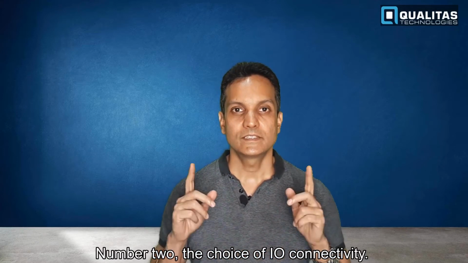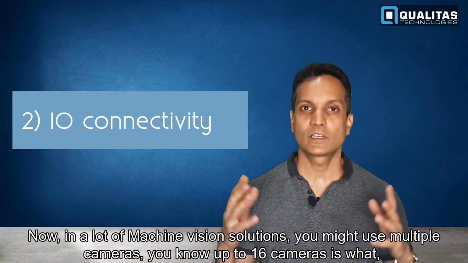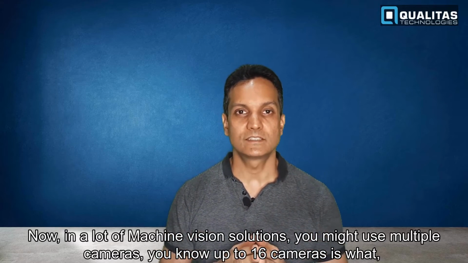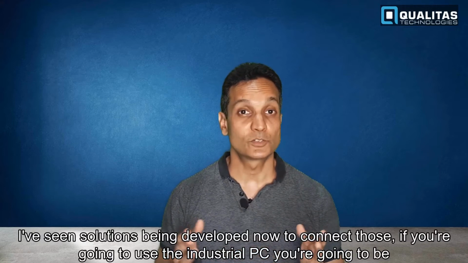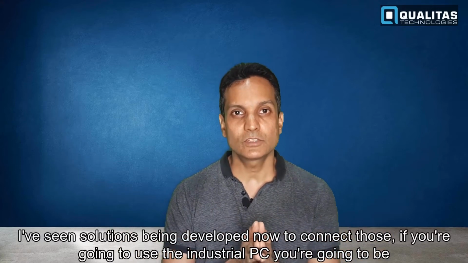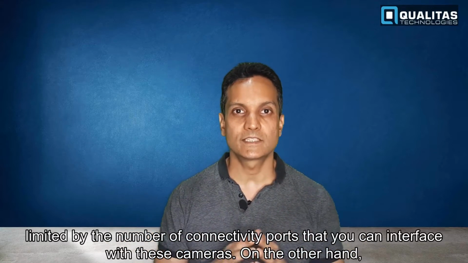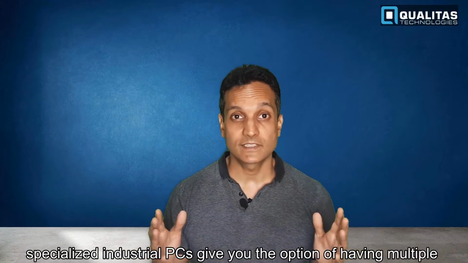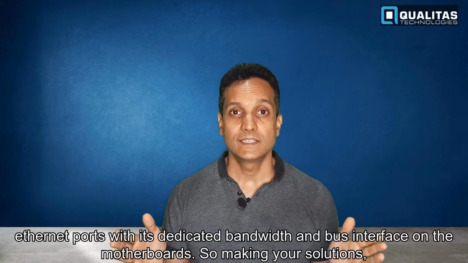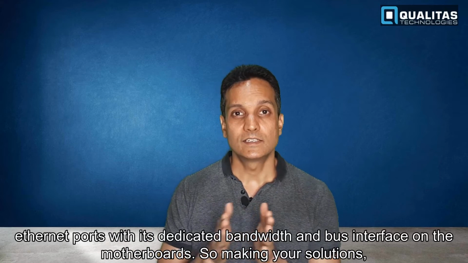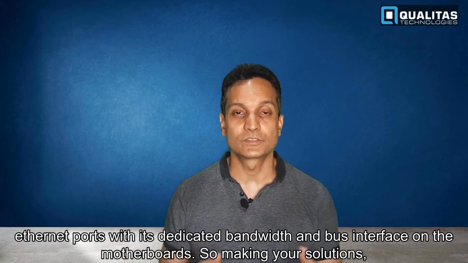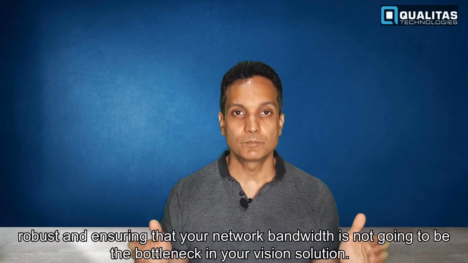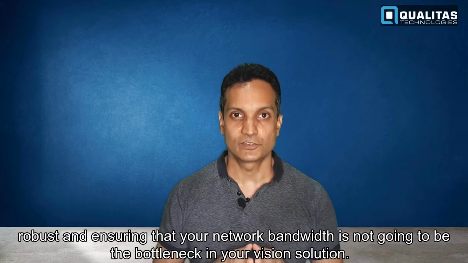Number 2, the choice of I/O connectivity. In a lot of machine vision solutions, you might use multiple cameras. Up to 16 cameras is what I've seen solutions being developed with. Now, to connect those, if you use a regular PC, you're going to be limited by the number of connectivity ports that you can interface with these cameras. On the other hand, specialized industrial PCs give you the option of having multiple Ethernet ports, with dedicated bandwidth and bus interface on the motherboard, making your solutions robust and ensuring that your network bandwidth is not going to be the bottleneck in your vision solution.